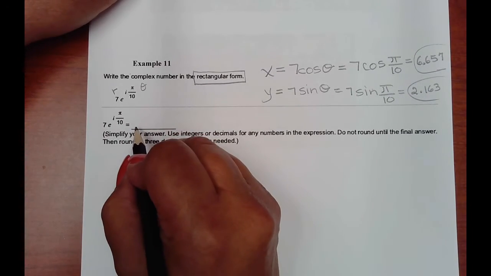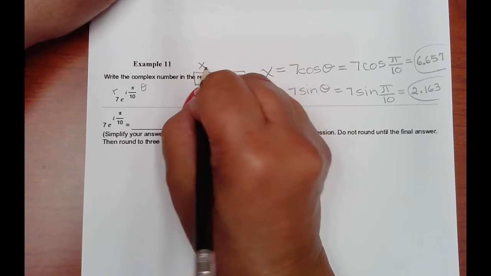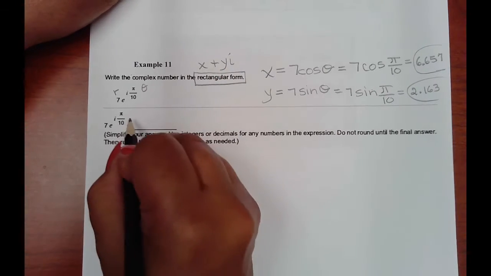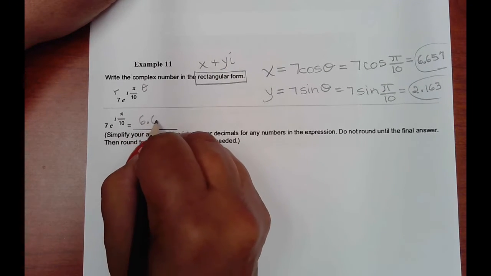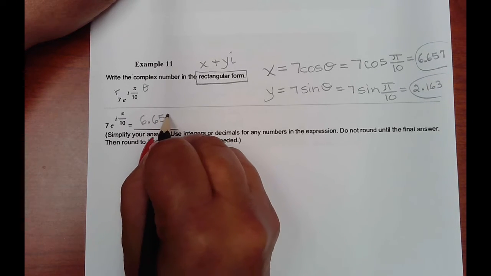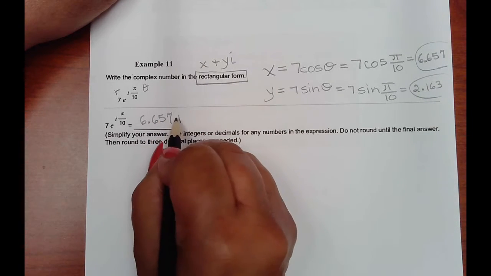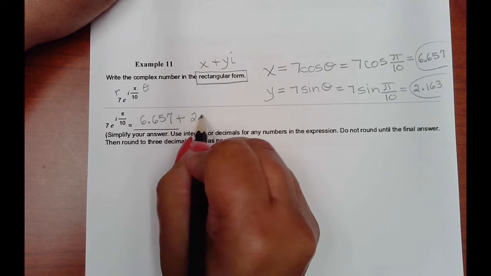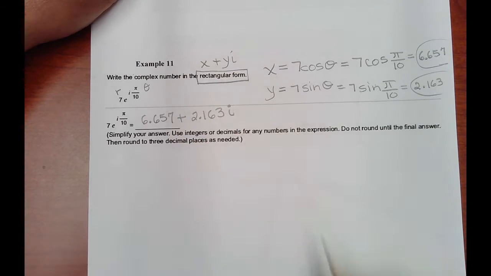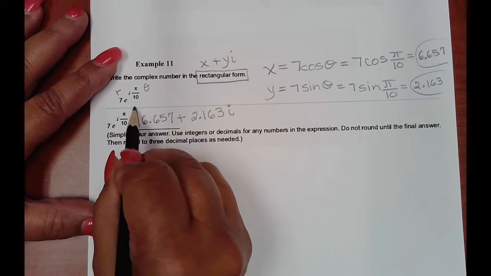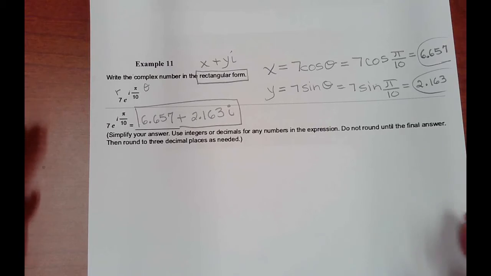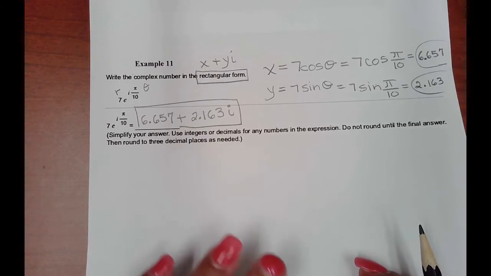So in rectangular form, which is just x plus yi, it would be 6.657 for the x value, and then the y is 2.163, and that's the coefficient of your imaginary term. Okay, that completes number 11.